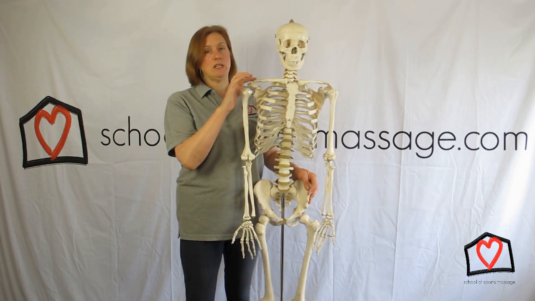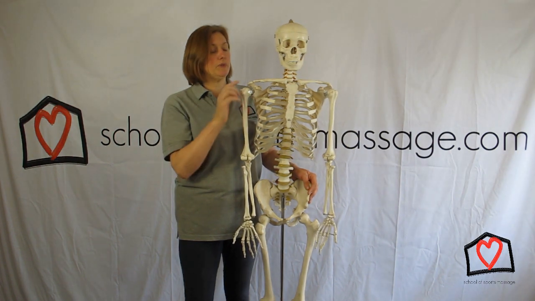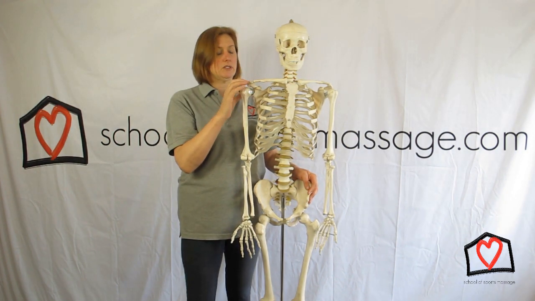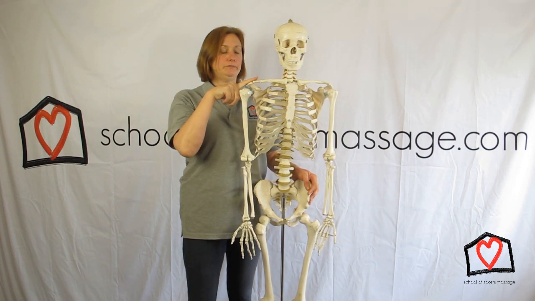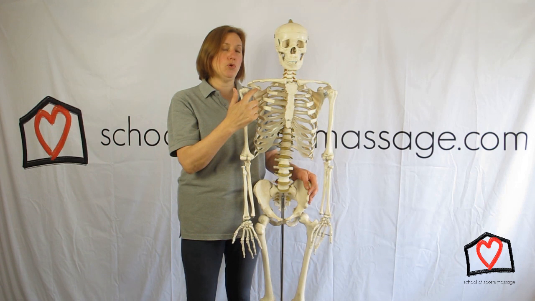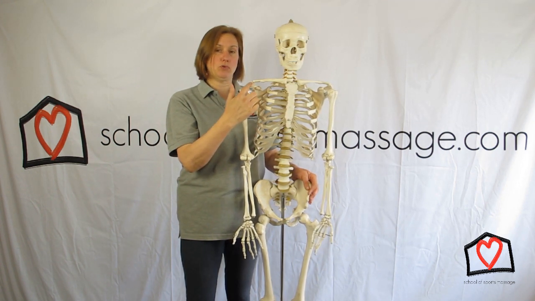Then around the acromioclavicular joint you have 3 ligaments, or 3 that we're going to look at. They all tell you where they go, so that's fantastic. You have the acromioclavicular across the top, you have your coracoclavicular and your coracoacromial.